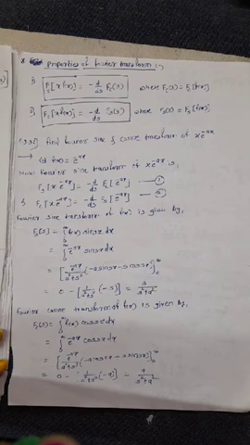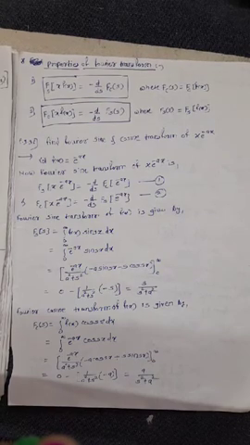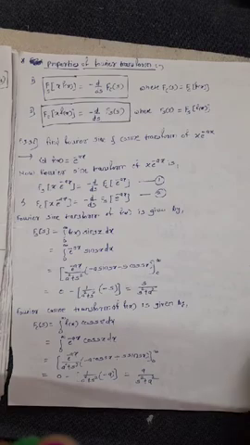Okay, these are some examples depending on Parseval's identity. Now let us see the next properties of Fourier transform. There are again some properties of the Fourier transform and of both the Fourier sine and cosine transforms. Let us see the first one.